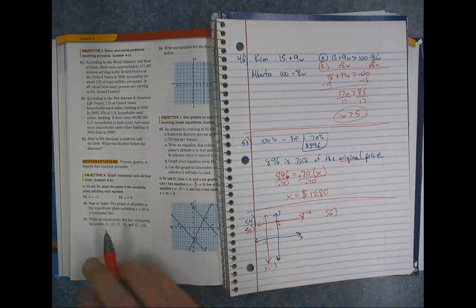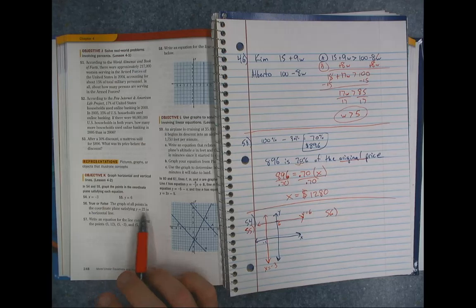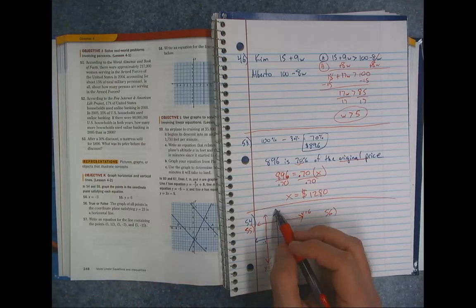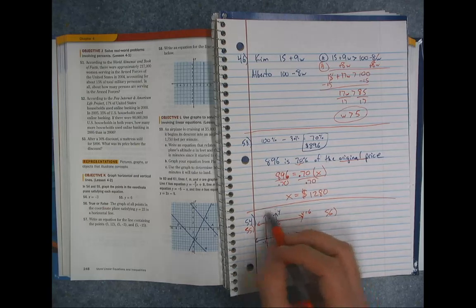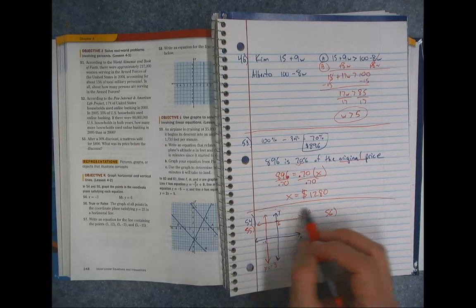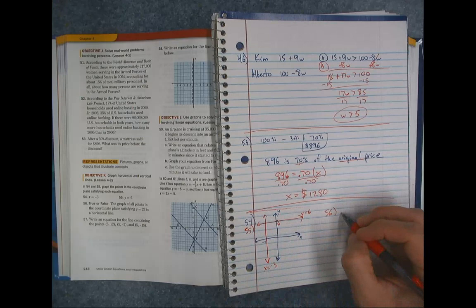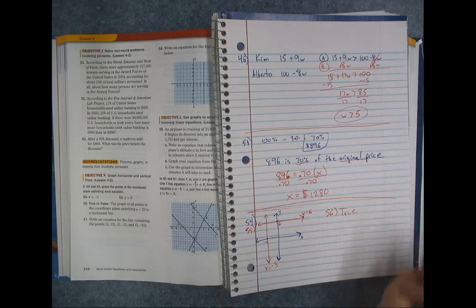56. True or false? The graph of all points in the coordinate plane satisfying y equals 23 is a horizontal line. So y equals 23 would be up at 23. Y equals, it'd be side to side. That's horizontal. So that is true.